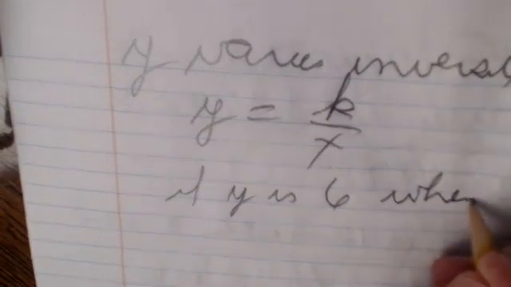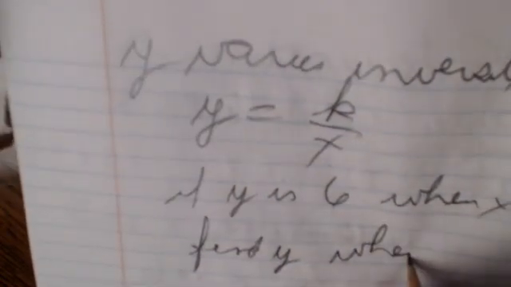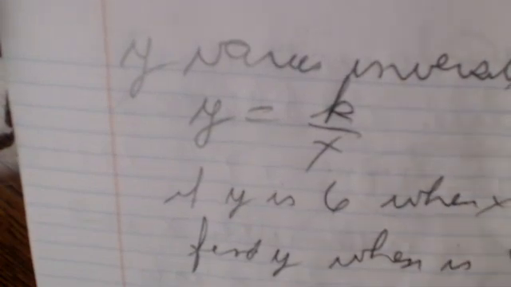If y is 6 when x is 2, find y when x is 4. Well, the first thing we've got to do is find k. So 6 is equal to k divided by 2. Well, this time, doesn't that say k is 12? Yes, it does. All right.